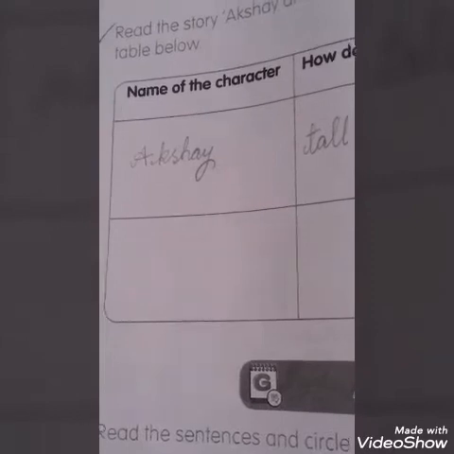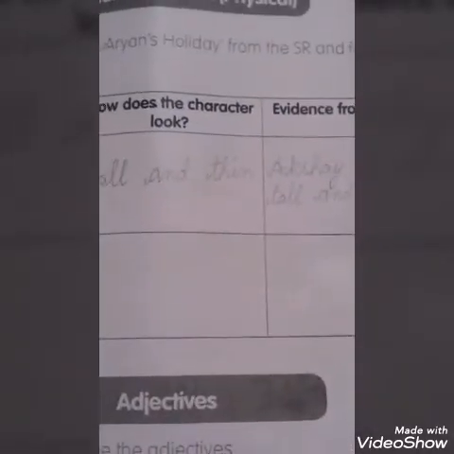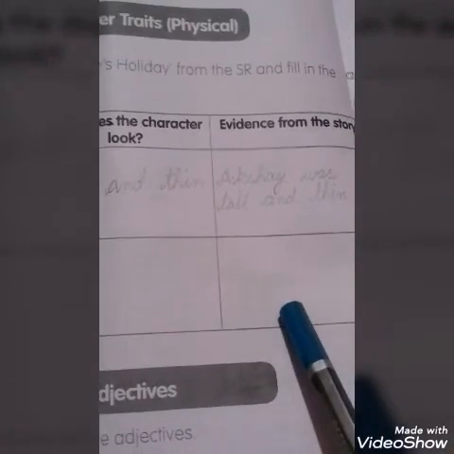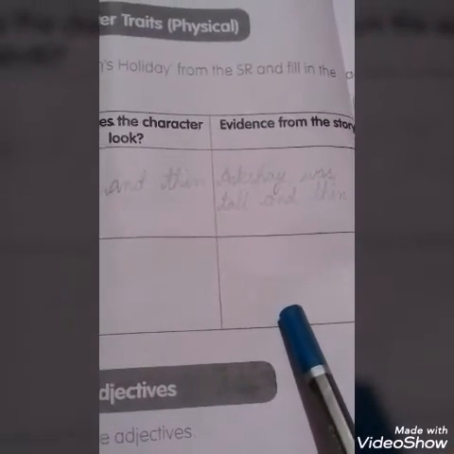Next, what you have to write? Evidence from the story. What is the answer? Akshay was tall and thin. Shall we write? Okay. What is the next name of the character? Aryan. Okay, now write, how does Aryan look? And write the evidence from the story. Okay?